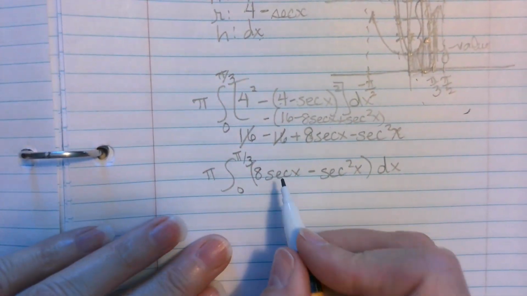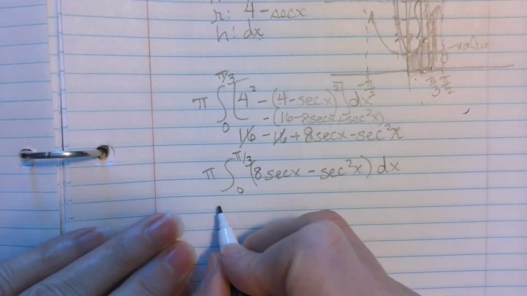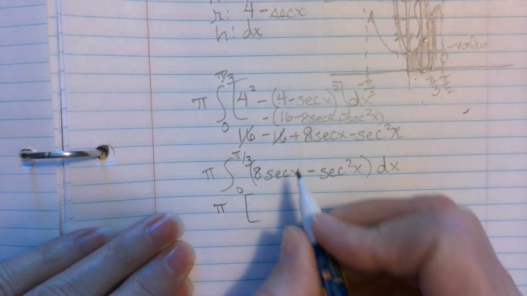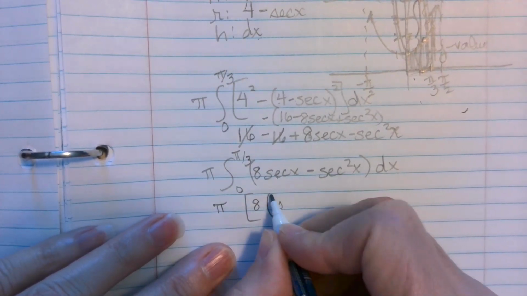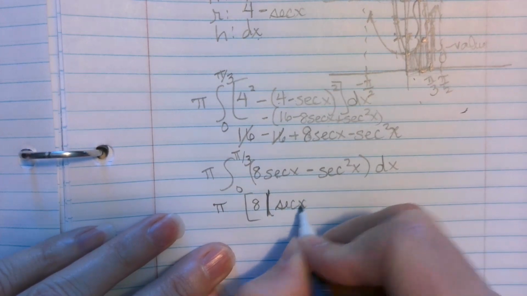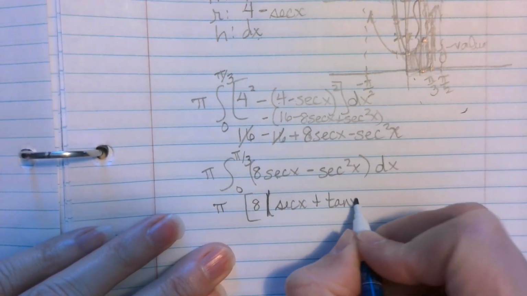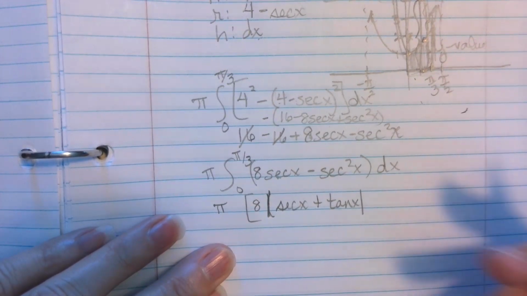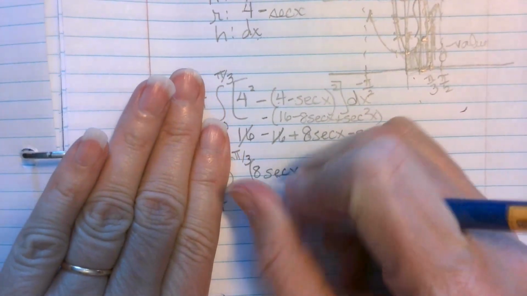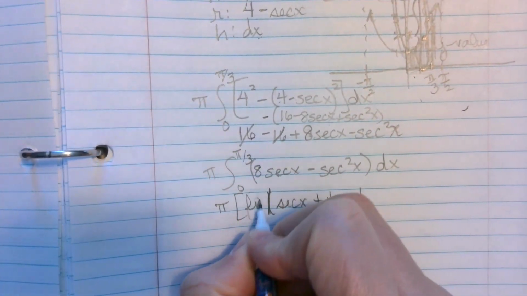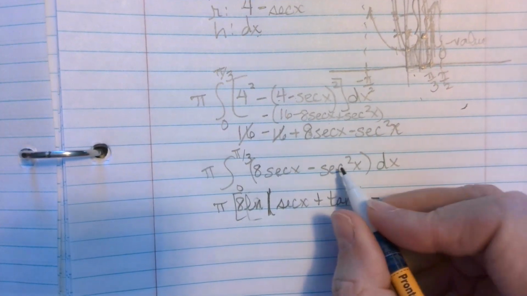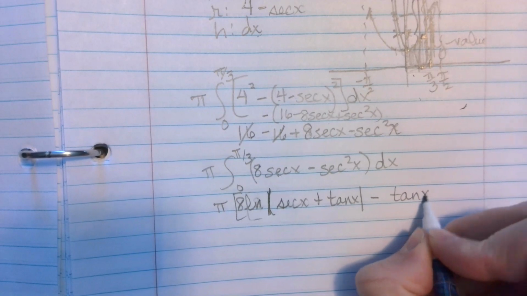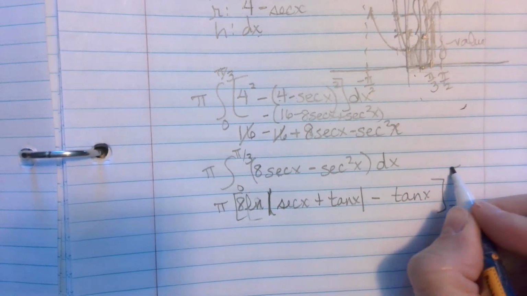Alright, now I don't remember if we actually did the integral of secant. This might be something we do in BC, but the integral of secant is the absolute value of secant x plus tangent of x. Oh, it's the ln of that, sorry. So ln, absolute value of secant plus tangent, with the 8 there, minus the integral of secant squared, which is regular tangent of x, from 0 to pi over 3.